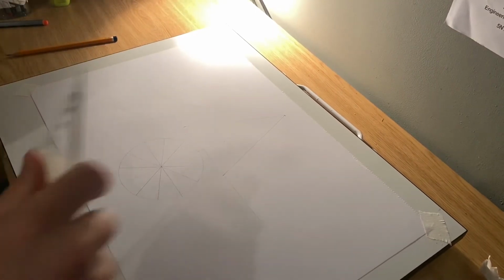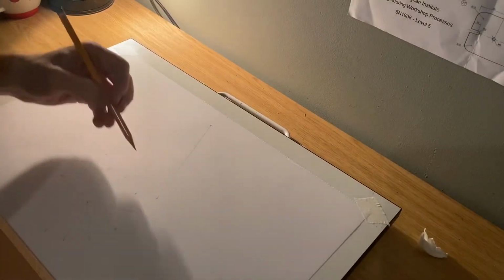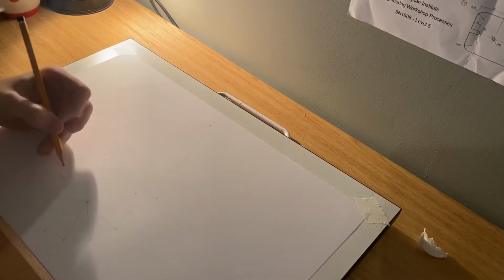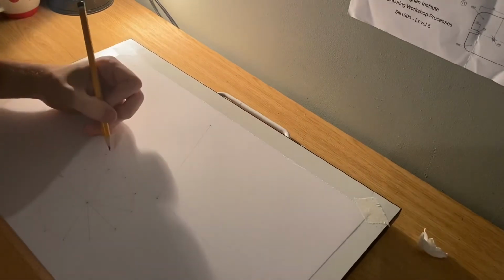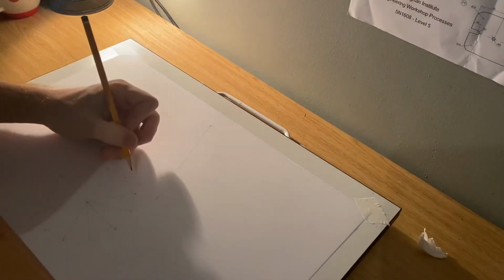So what I'm going to do here is just label. Okay, so I've divided this up and I've labeled. So this is 0, 1, 2, 3, 4, 5, 6, 7, 8, 9, 10, 11, and then this is also point 12. So what I want to do next is divide the height of this cone into 12. So how are we going to do that?